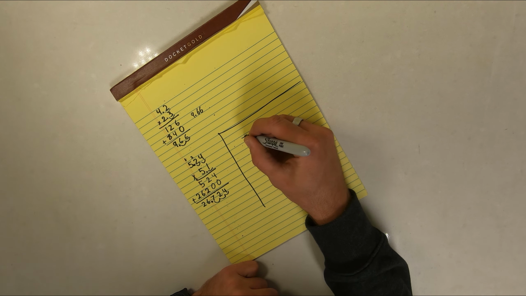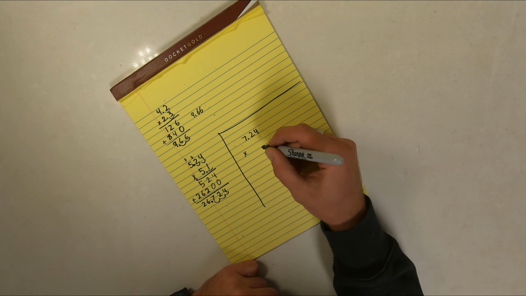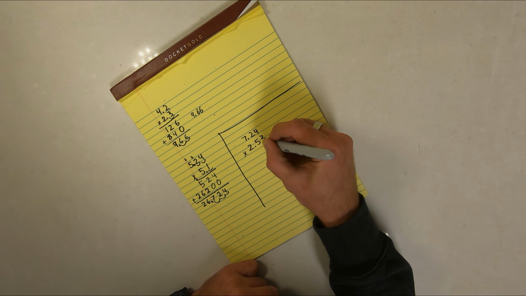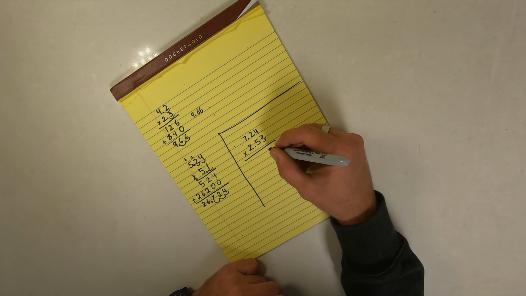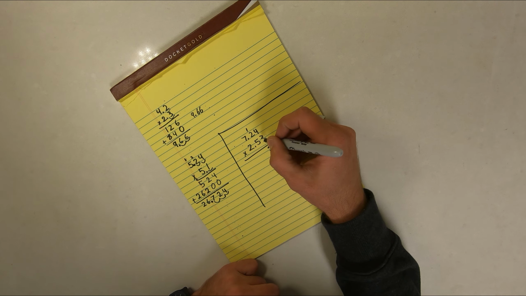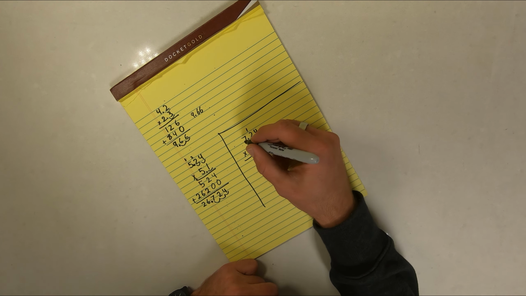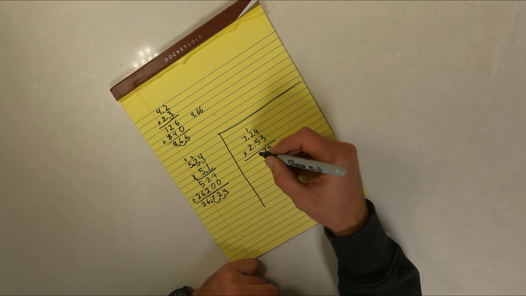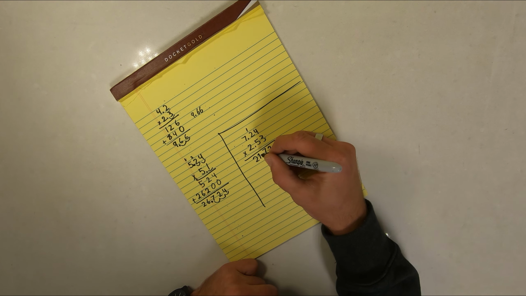Say we have 7.24. Let's multiply it by 2.53. 3 times 4 is 12. Carry the 1. 3 times 2 is 6, plus 1 is 7. 3 times 7 is 21. So we put a 1 and we carry the 2.